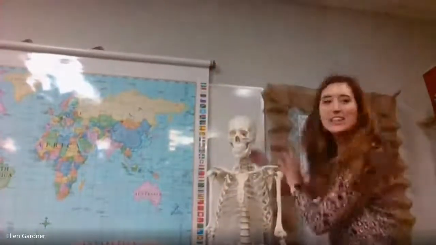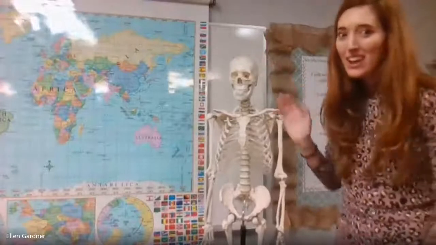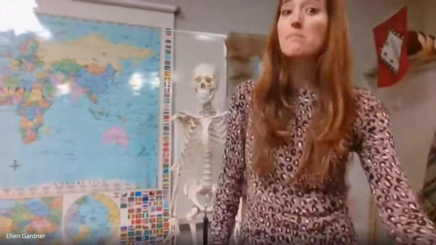Good morning, everybody. We are starting the human body unit in science. So I've got my little skeleton here, and he is going to be accompanying us for the rest of this unit. We're going to hear about all of the different systems in your body, including the skeletal system. But actually, the main one that we'll start off with is the muscular system.